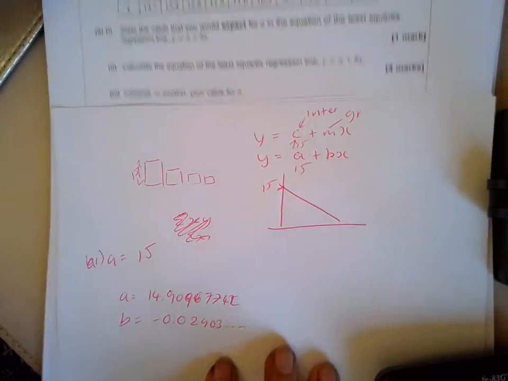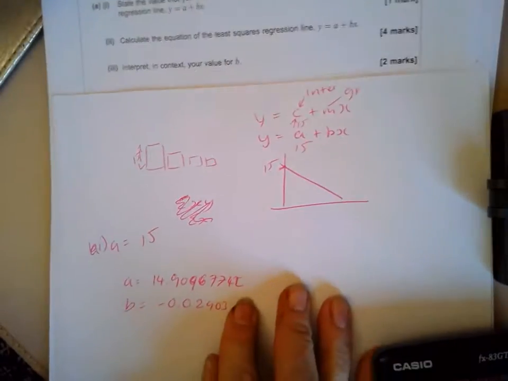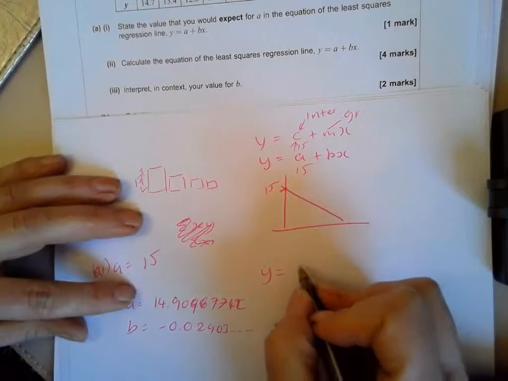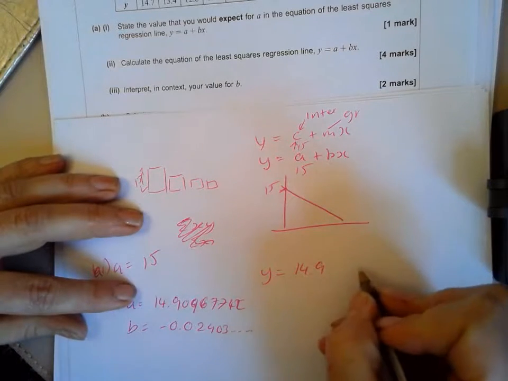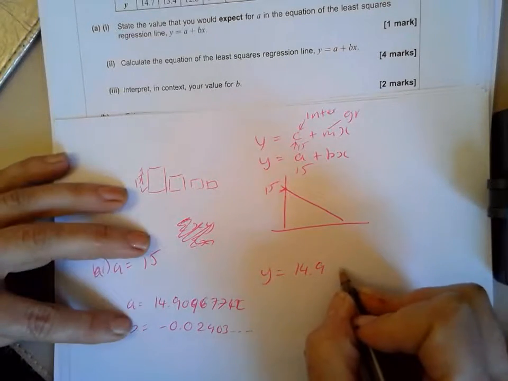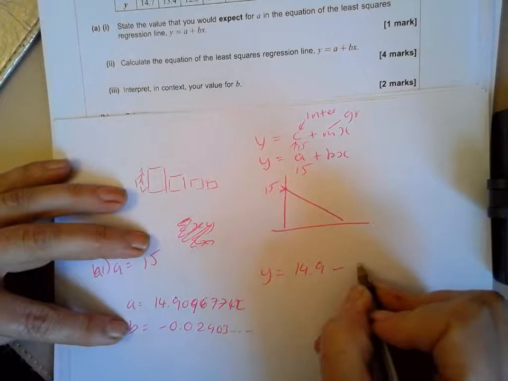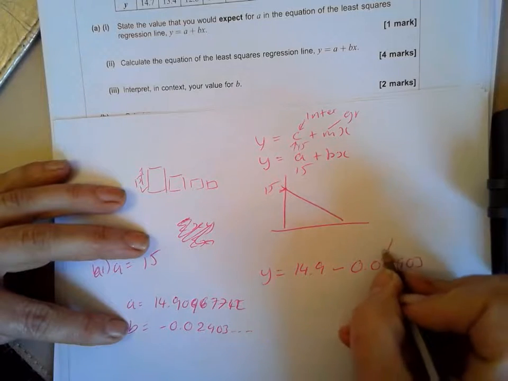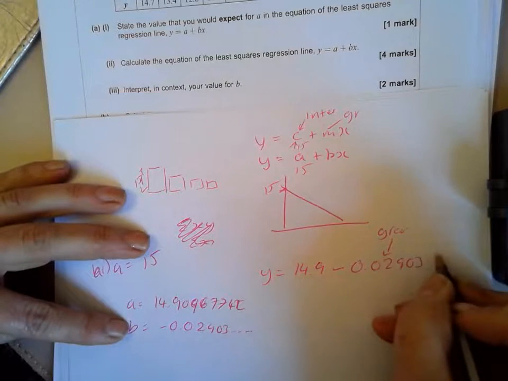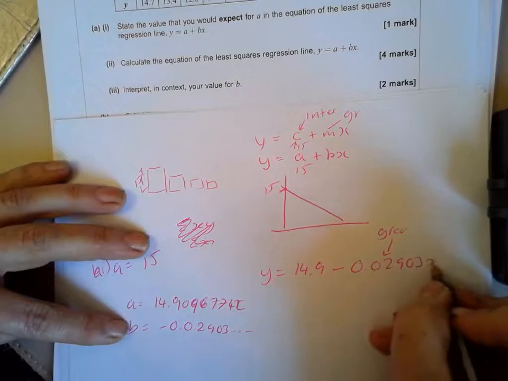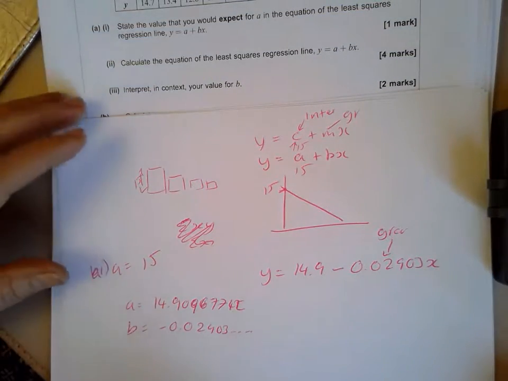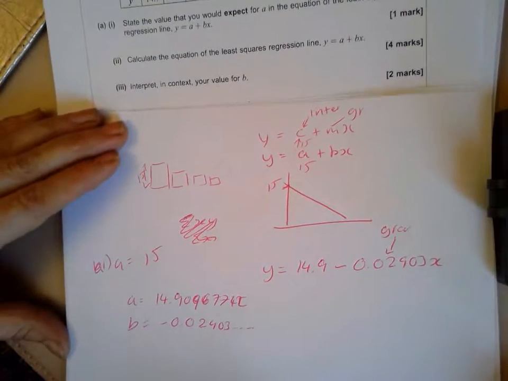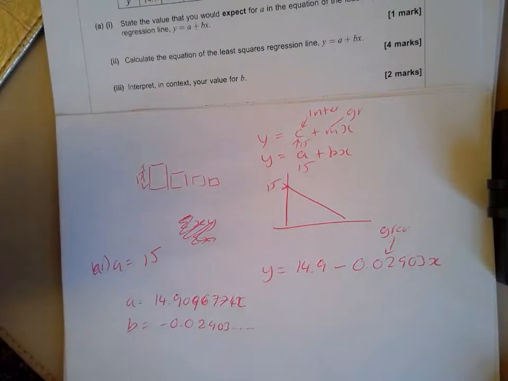Okay, so this line is, okay, y equals 14.9 minus 0.02903, because that's the gradient. Okay, and then you're going to put x. Okay, that's the line of least squares regression. Okay, it's an unusual question. It is a usual question, this.